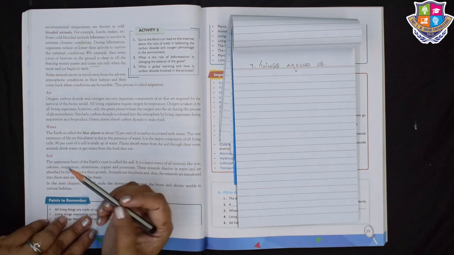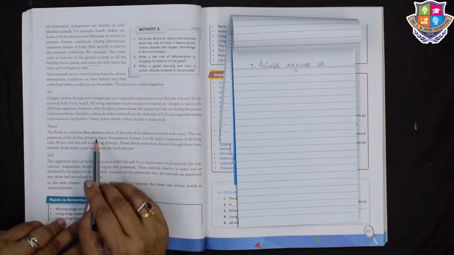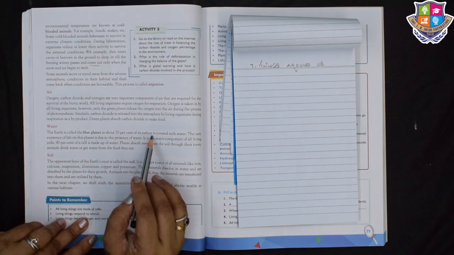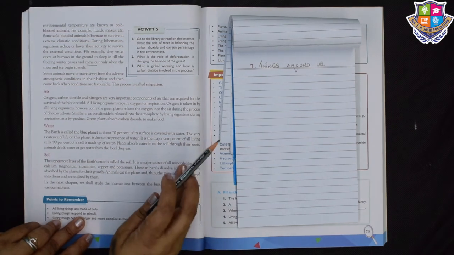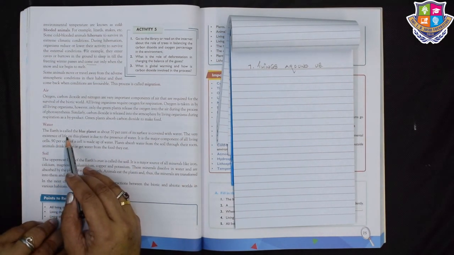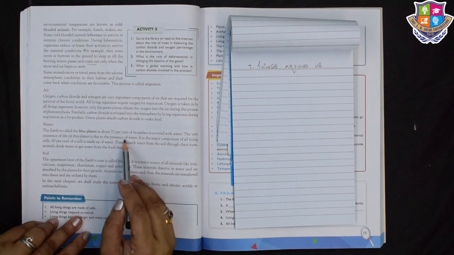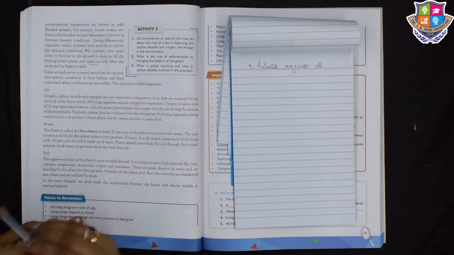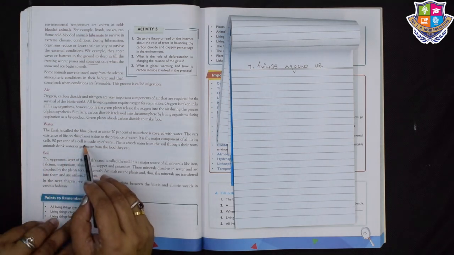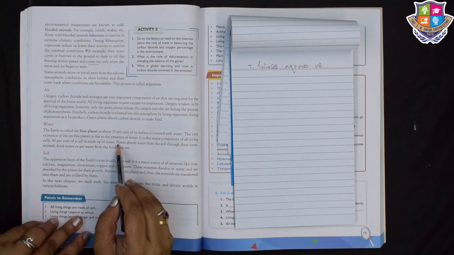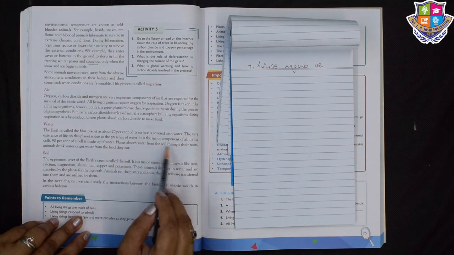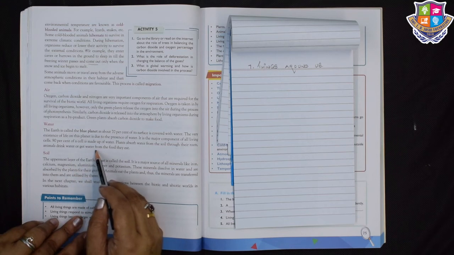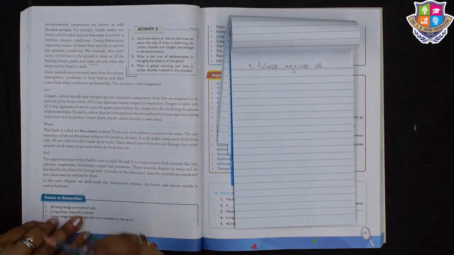Now let's see about water. The earth is called the blue planet as about 70% of the earth's surface is covered with water. The very existence of life on this planet is due to the presence of water. It is a major component of all living cells. 90% of a cell is made up of water. Plants absorb water from the soil through their roots. Animals drink water or get water from the food they eat.